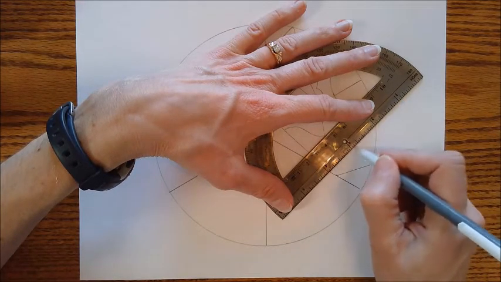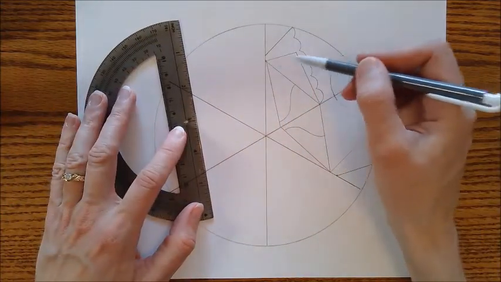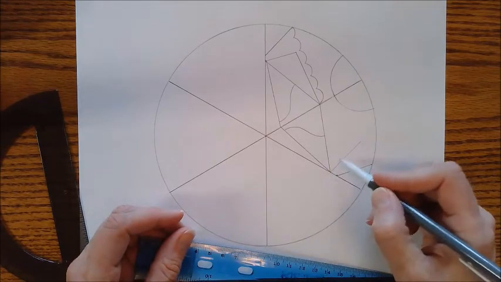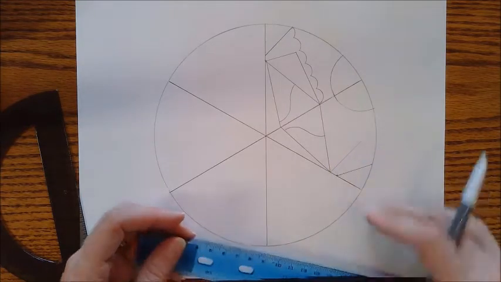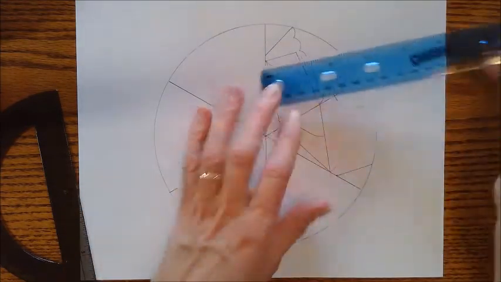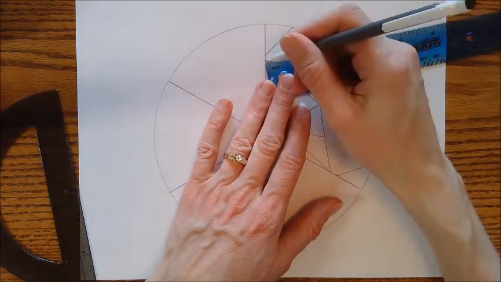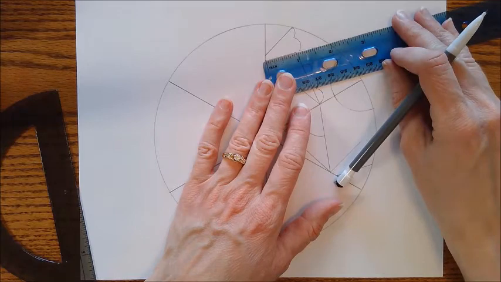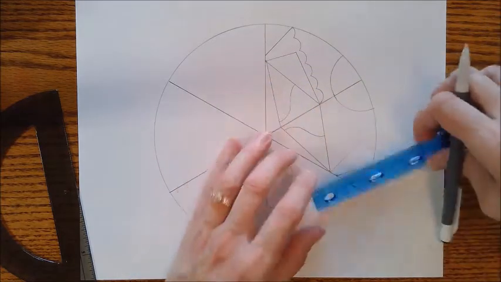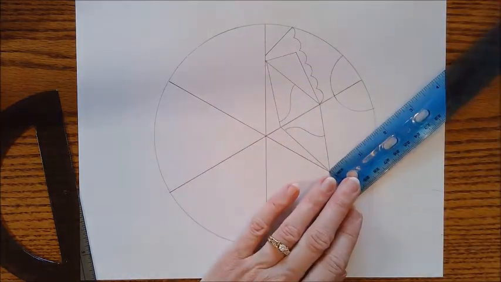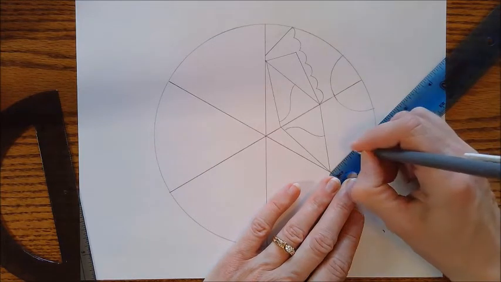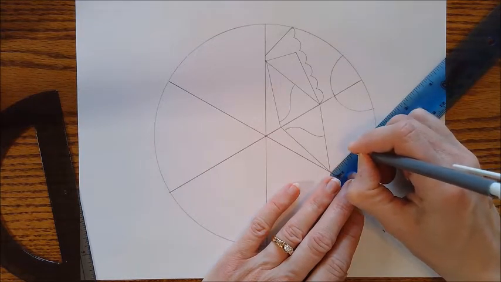Now, the thing I didn't measure is how far out does it go, right? So now I gotta take my ruler again. At least I've got the angle, so I know that it's gonna go out in this direction. So now I'm gonna take my ruler and just measure how far was this piece right here. And it looks like that was just shy of an inch. So come over here, and just shy of an inch right there.